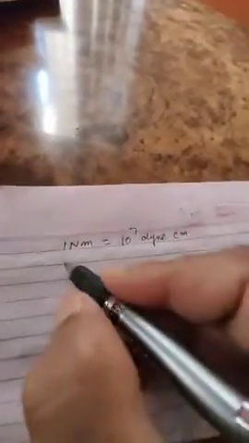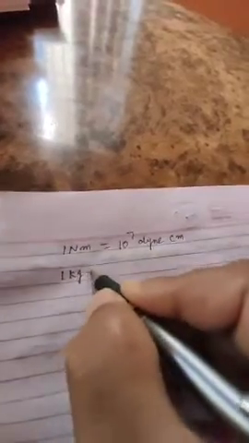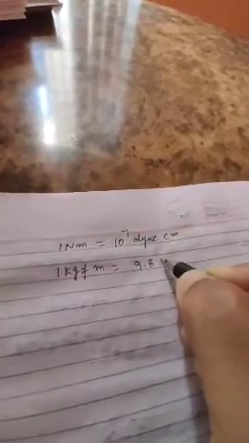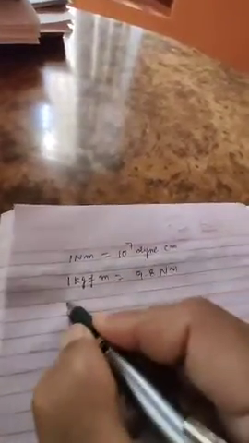Now, the relation between these units. 1 Newton meter is equal to 10 raised to power 7 dyne centimeter. And 1 kgf meter is equal to 9.8 Newton meter.